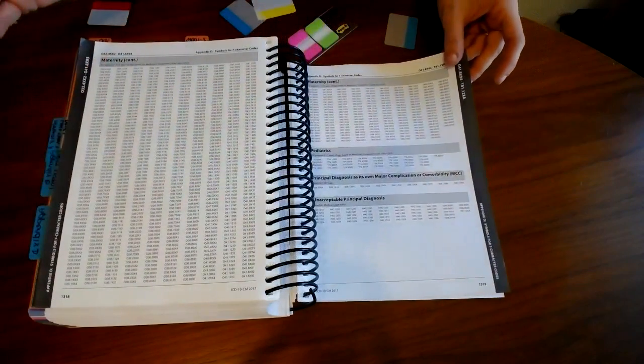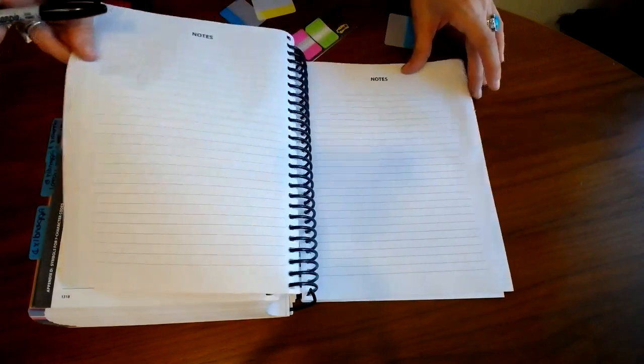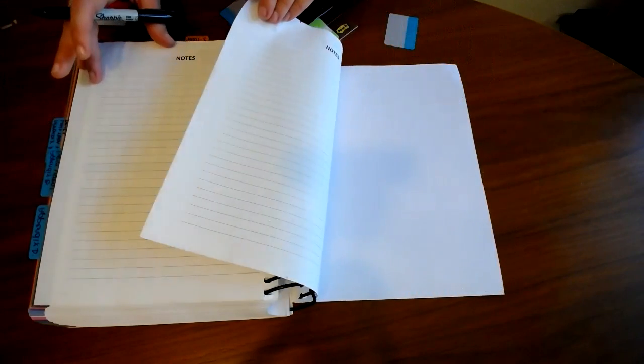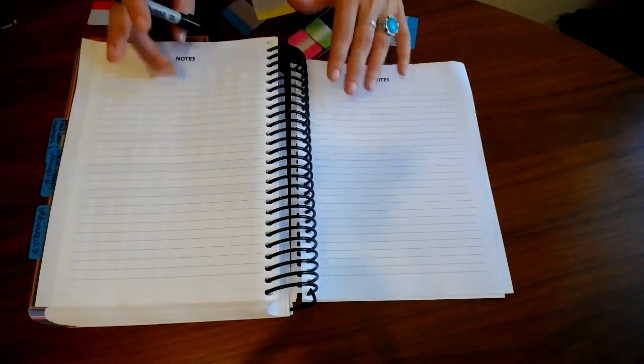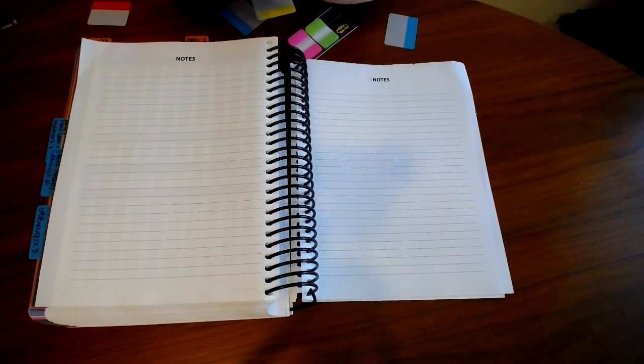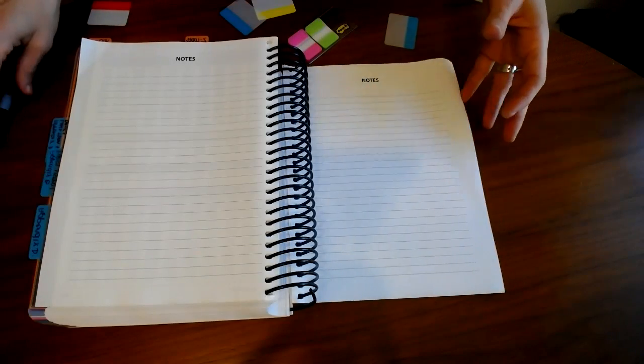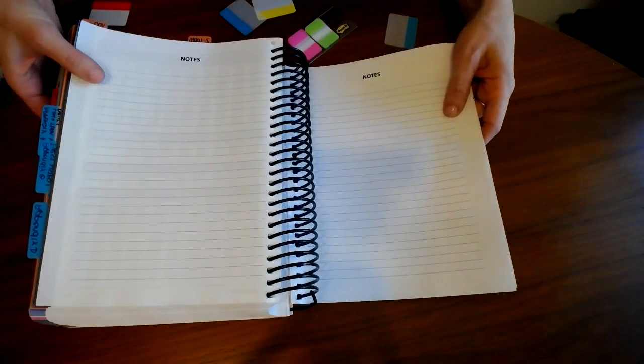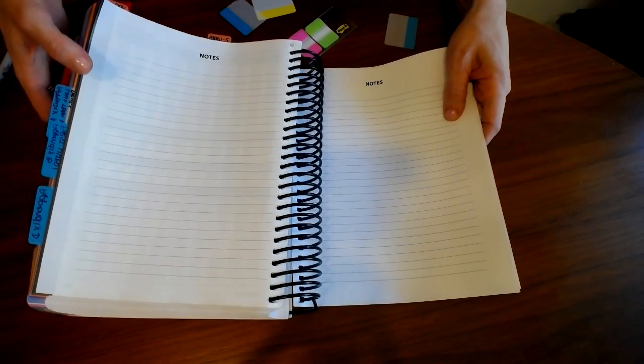That was a bunch of additional information. You also have these notes pages in your book. Definitely make sure that different things that you learn, you're writing notes in your book, whatever notes you want. So that is tabbing our ICD-10.